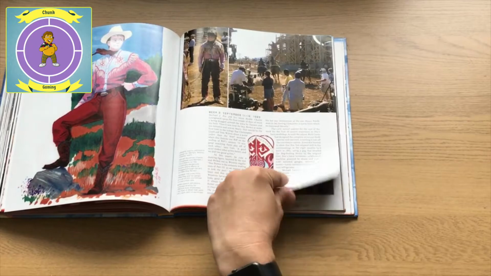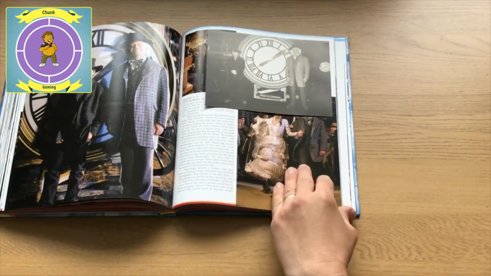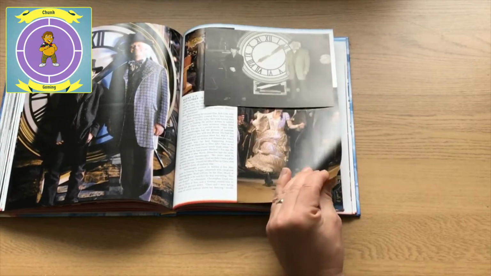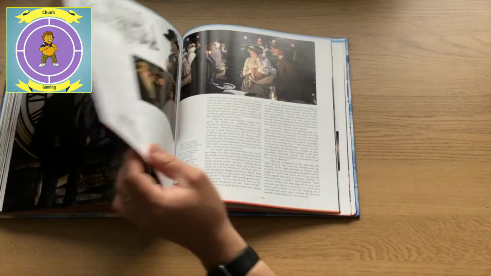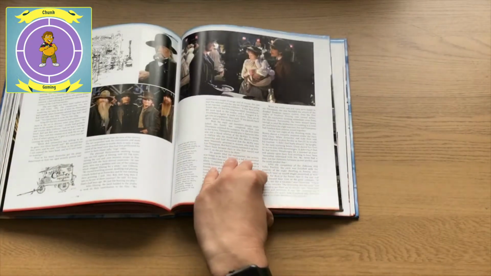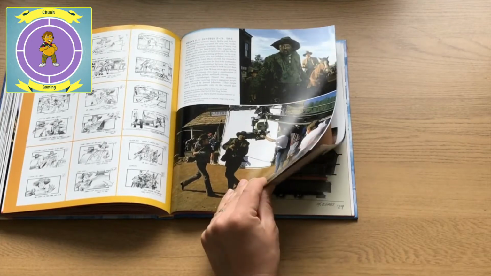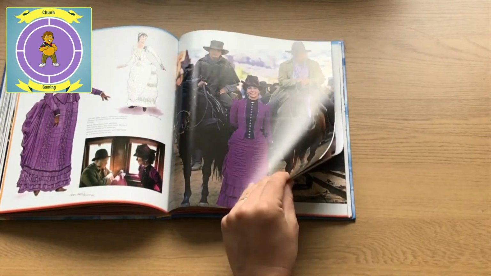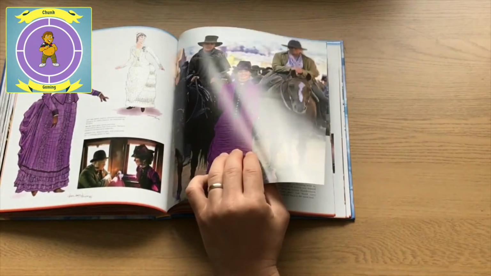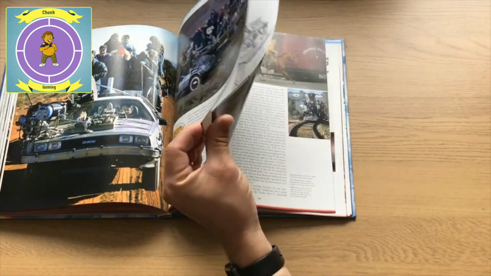Concept drawings for how they should look. Doc Brown. The famous photo of them having a picture by the actual clock before it was put into the actual clock tower itself. Whoops, let's put that back right. Manure, I hate manure. I love it, love it. Look at this, all the artwork. It shows you how much detail they go into when they produce these films.